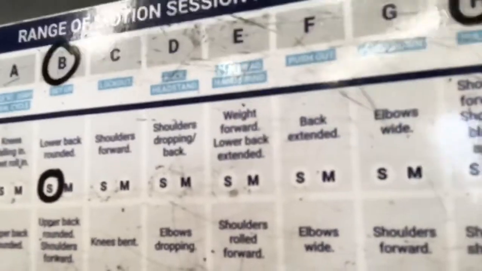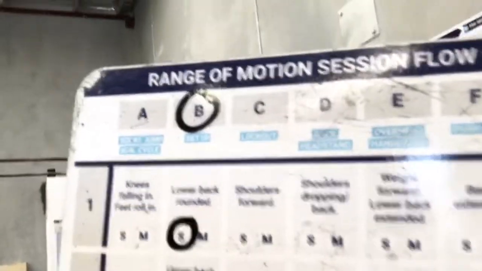So let me talk you through again what we do here. We've got the card, and we can see on the card that, where are we? Just there, column B, there is an issue with lower back rounding. There's a stability issue. So then what would happen is they come to this chart.